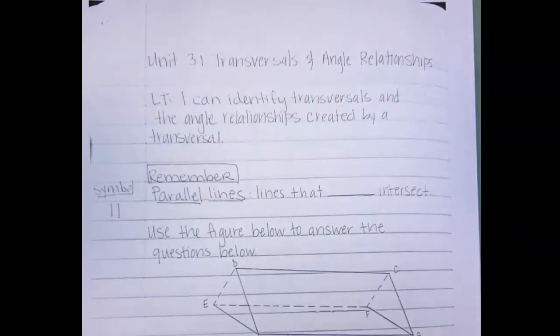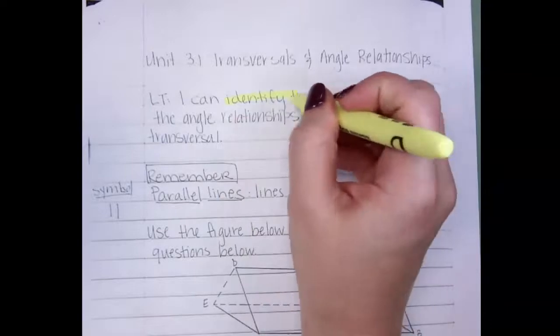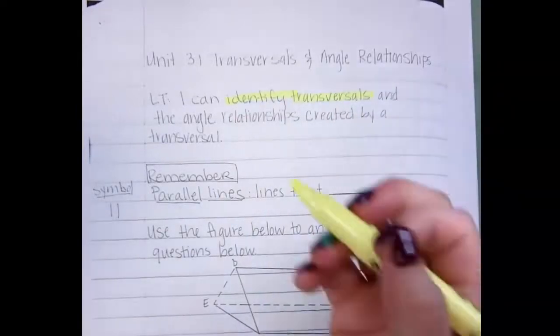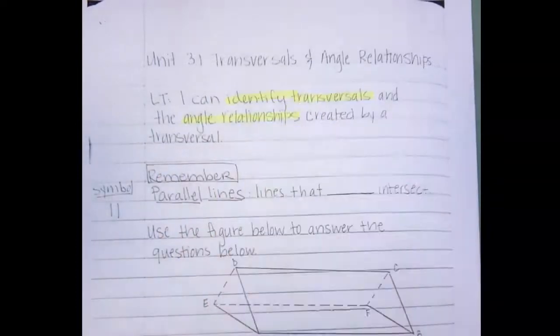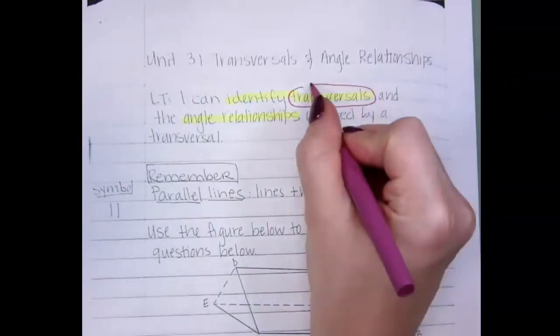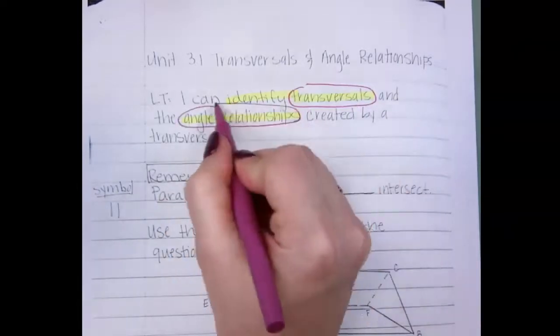Our learning target today is to be able to identify transversals. So that's one of our vocab words, transversals. Okay, and then we're also going to have different angle relationships that are created when we have a transversal. Now you guys are like, I don't even know what a transversal is. That's right, you're about to learn. So transversals and angle relationships, and there's a lot of vocab that comes to do with those.